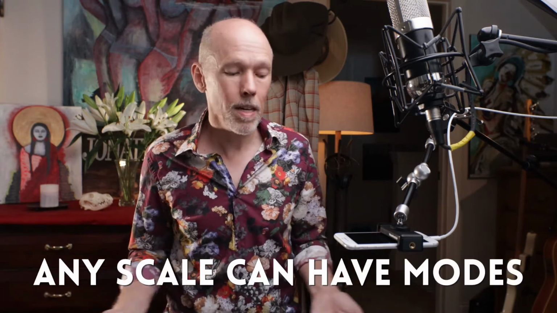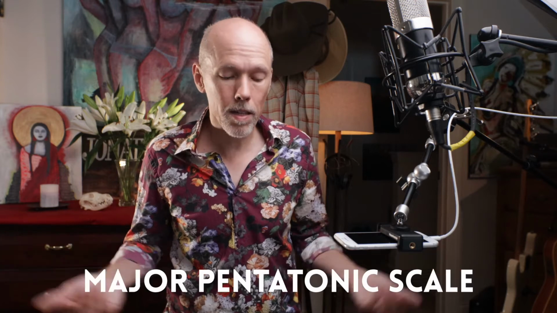My friend Andrew Reisiger, fantastic musician in a band called Dromedary, when I met him, he turned me on to this idea that any scale can have modes. Even the major pentatonic scale. So the major pentatonic scale is probably the most popular musical scale in the world. It has no half steps in it. Half steps are the places with the most tension.